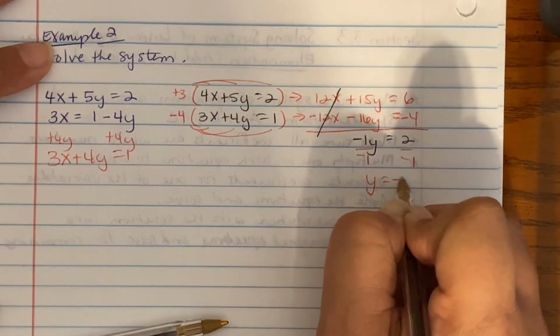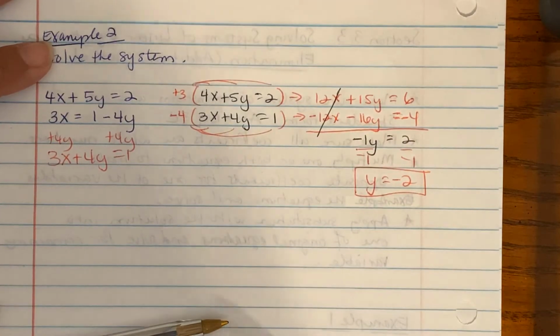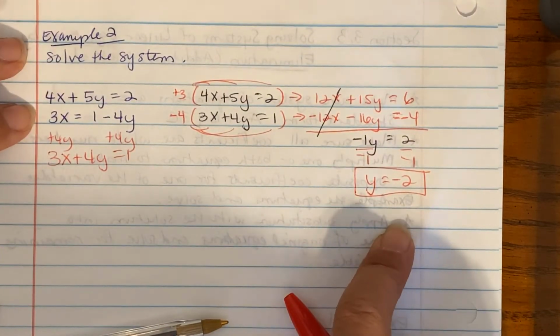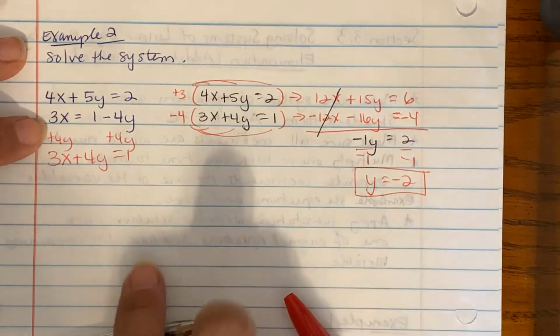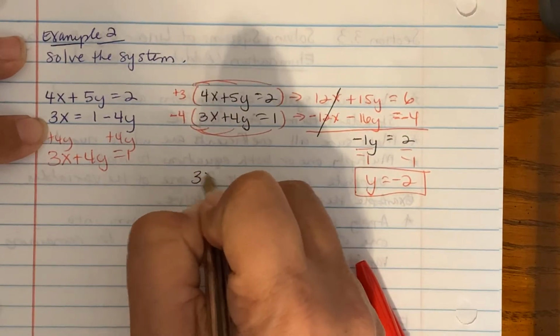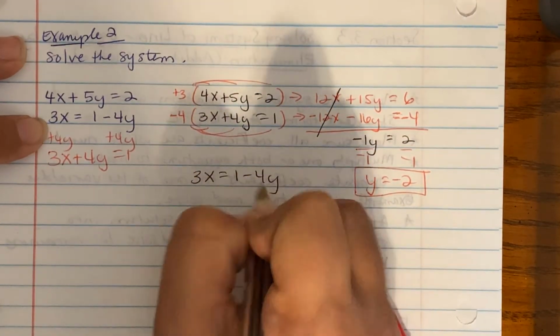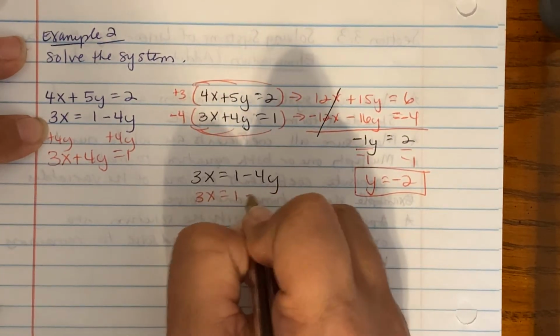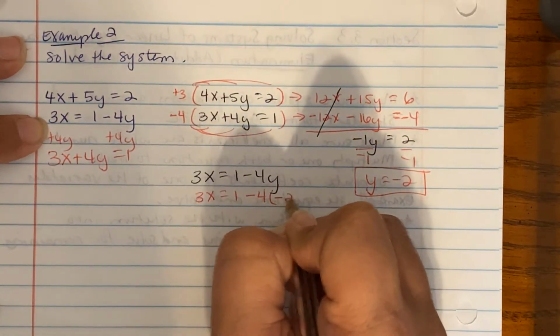So y is negative 2. Now we know what y is. So pick one of your originals to solve for. I'm going to go with the second equation that said 3x equals. So I'm going to write my equation: 3x equals 1 minus 4y. And in place of y, I'm going to plug in negative 2. So I have 3x equals 1 minus 4 times the parentheses, negative 2.